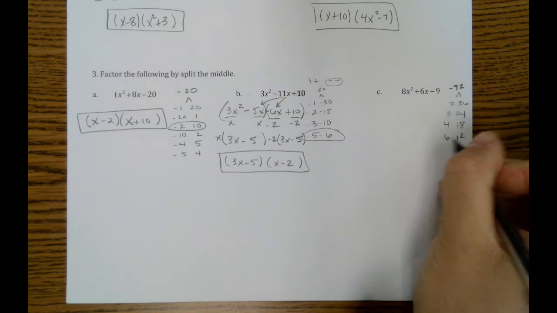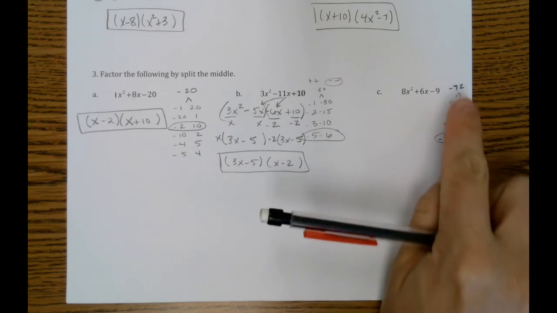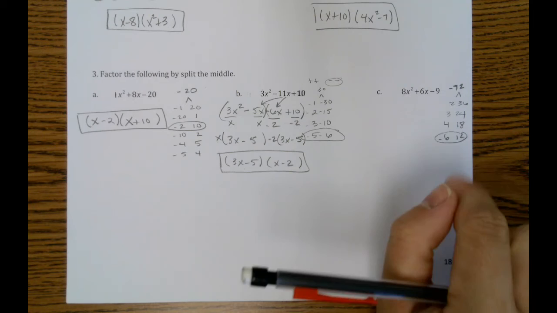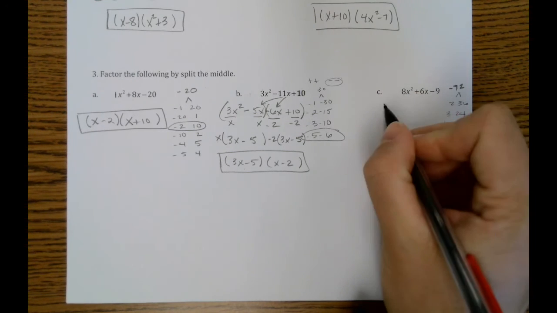Ooh, that would work. So if I do negative 6 and positive 12, that would multiply to negative 72, and negative 6 plus 12 would get me positive 6. So now I can split my middle terms.